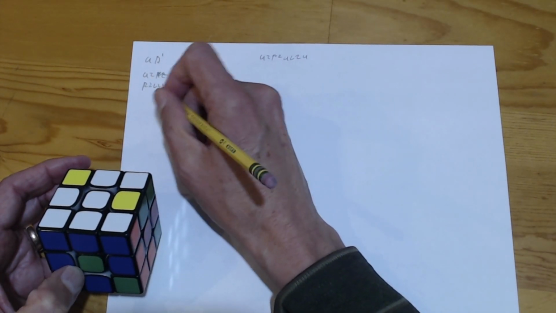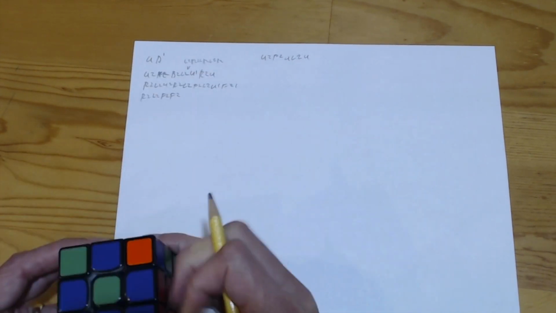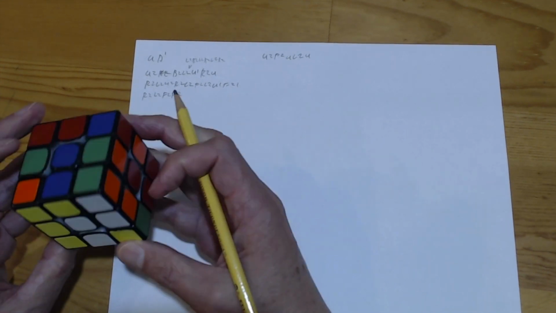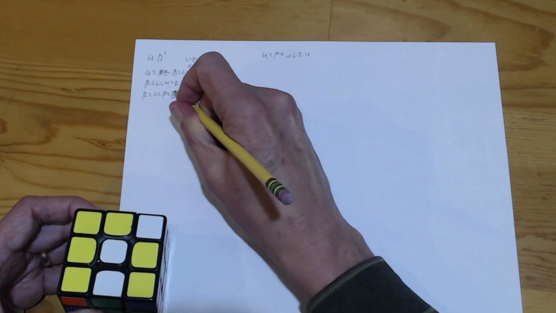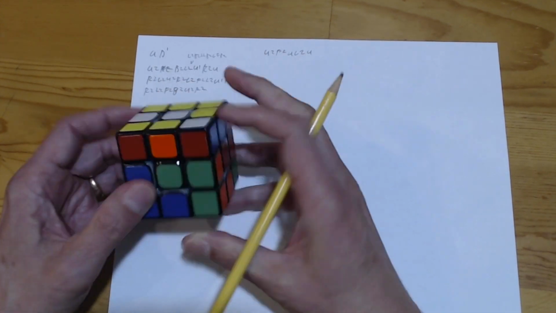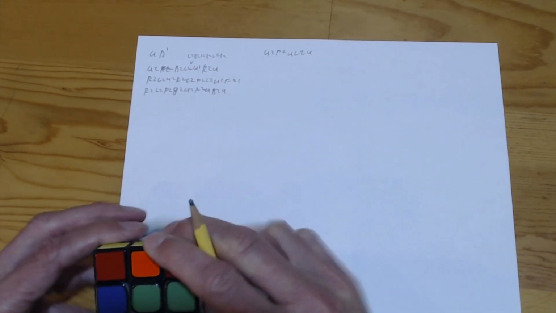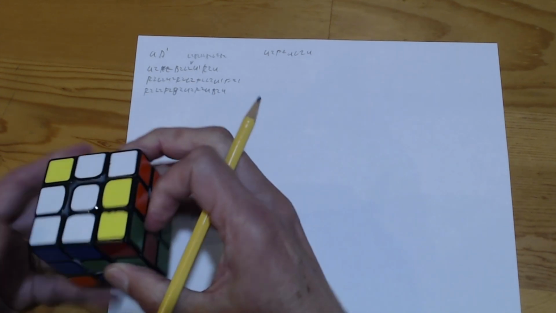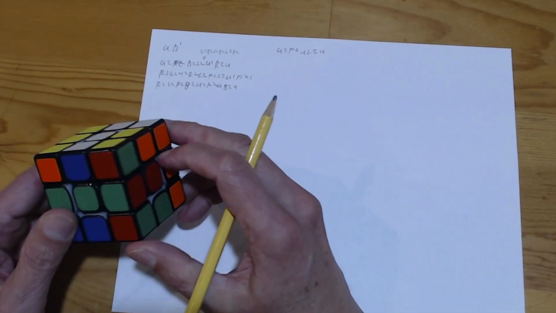So that's actually R2, L2, F2, B2 is another one. F2, B2, U2, R2, F2, B2, U2, R2, and now I have my good edges set up. So U, B2, U. So that's one, starting with that R2, L2 slice.